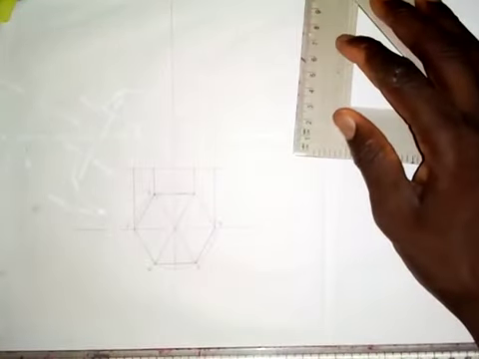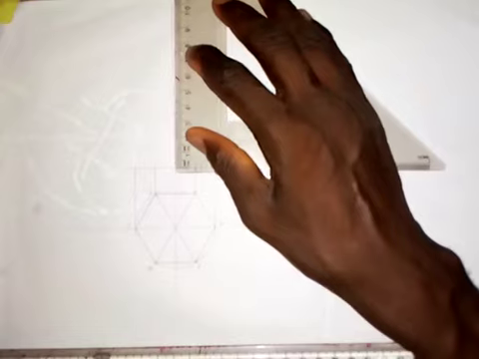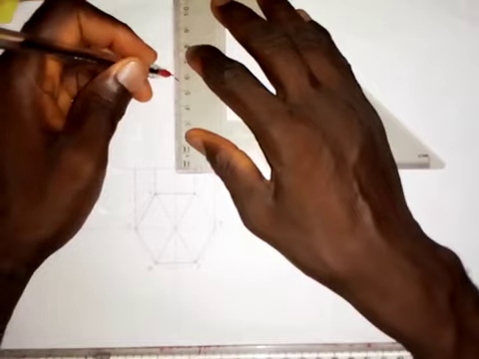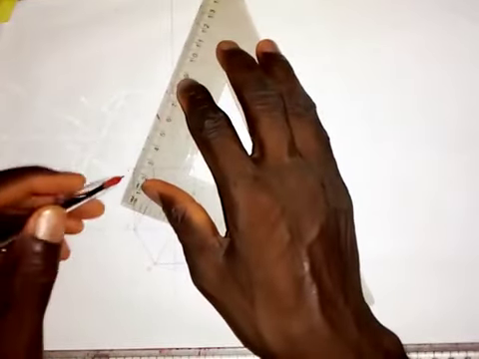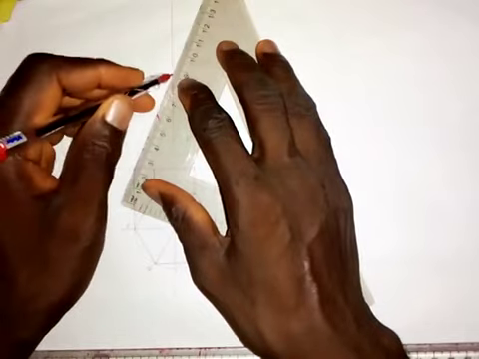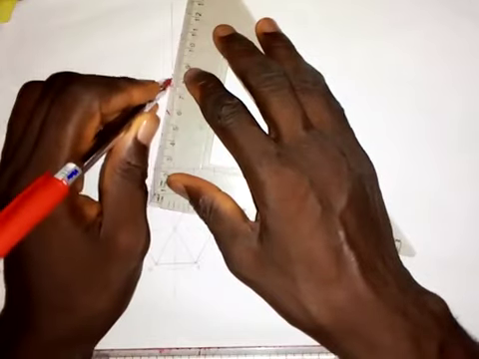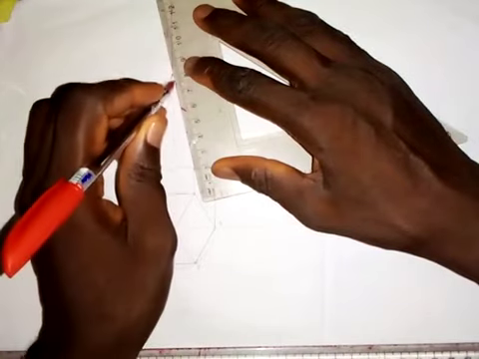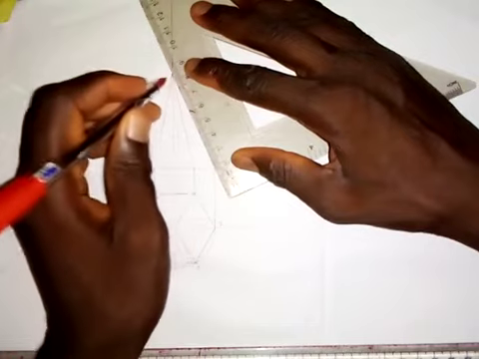Then we are going to take the measurement of the height of the pyramid. So as given in the question, it is 30 multiplied by 2, that is 60. So we take a measurement of 60 millimeters from this point on the vertical center line. So this is 60 millimeters. I'm going to connect this point together with the apex of the pyramid. Also, I will connect this point together with the apex of the pyramid. Also, this point will be connected together with the apex of the pyramid, and then we connect this point together with the apex of the pyramid.